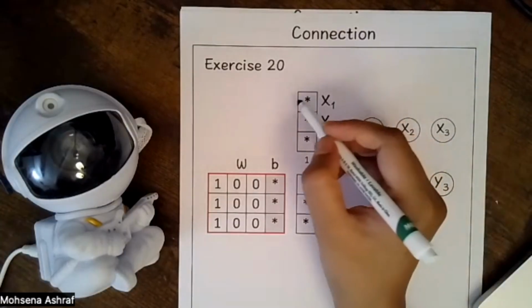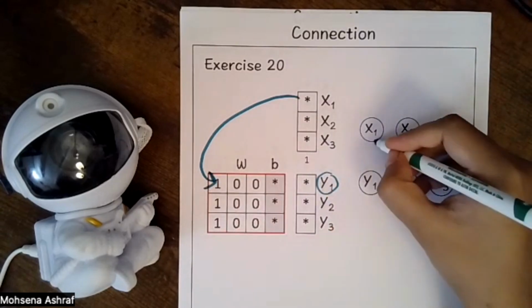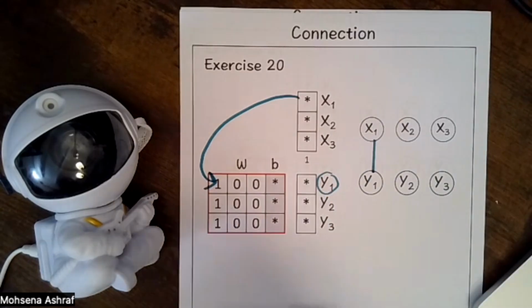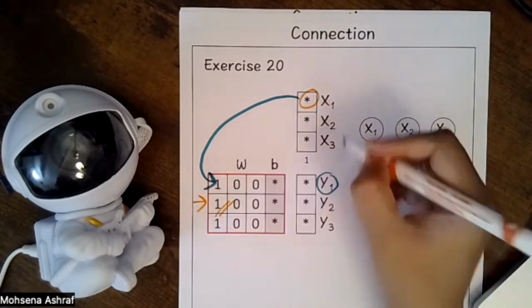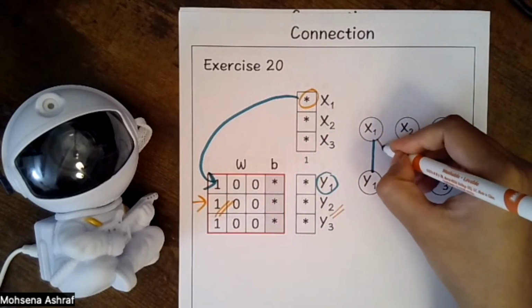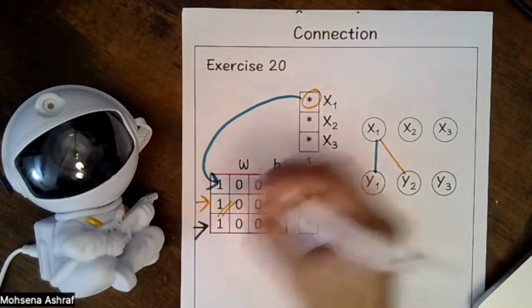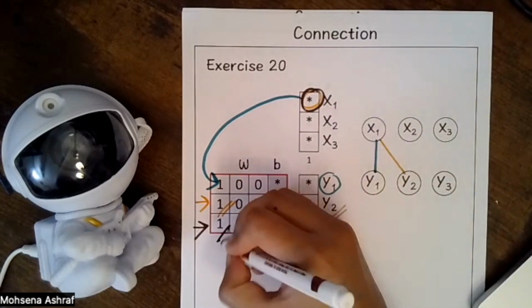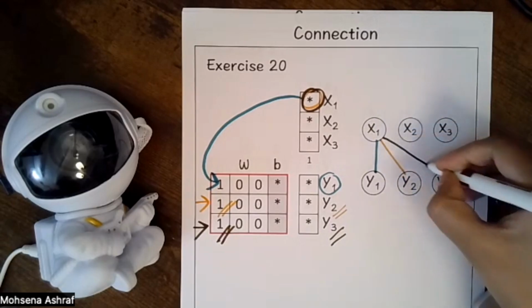Next, you can see that x1 will have an effect on y1. So x1 gets a connection to y1. Then for the next row, again, x1 gets multiplied by this one. So x1 will have an effect on y2 also. So x1 goes to y2. And then for the third row, again, x1 will get multiplied by this one. So x1 will have an effect on y3. So x1 gets connected to y3 again.